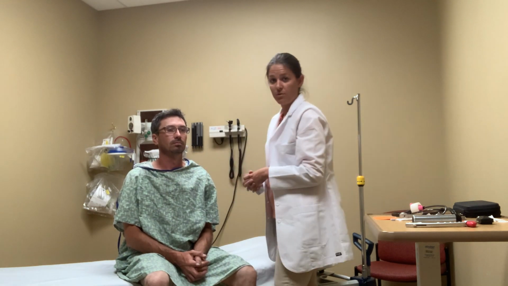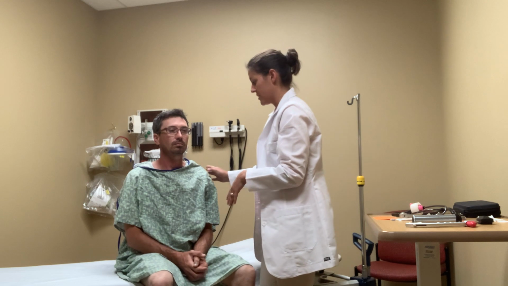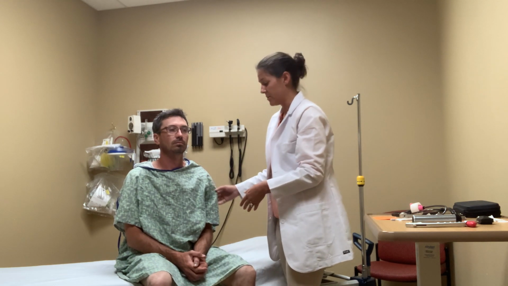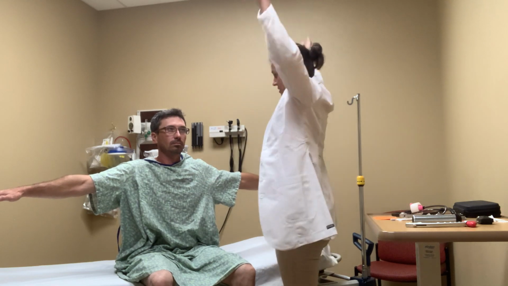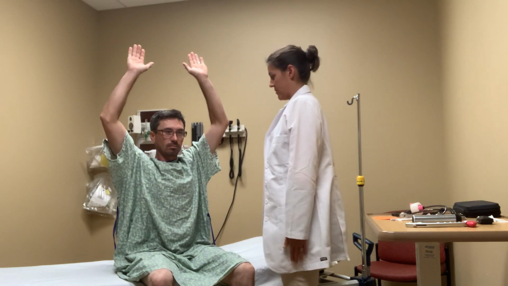And all the lymph nodes were noted normally, okay? I'm going to now continue on with the range of motion. We're going to start with the shoulders. I'm just going to have you completely place them out behind you. Great. And we're going to lift them up over your head and down below your sides.